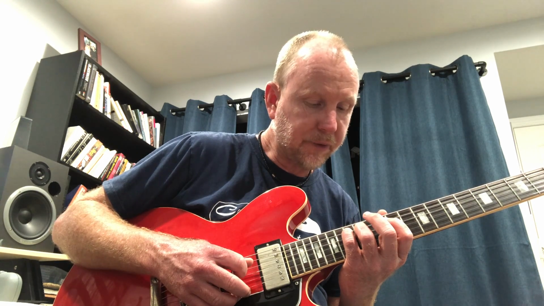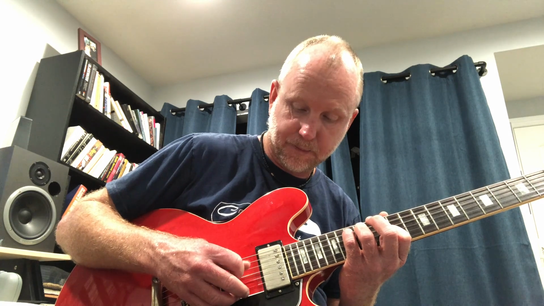Okay? The last one is way up here, pinky on the 15th fret, 3rd finger on the 14th fret, first finger on the 5th, which is the 12th fret. So C, E, G, so the root is on the 5th string.